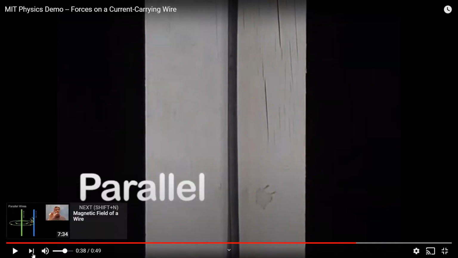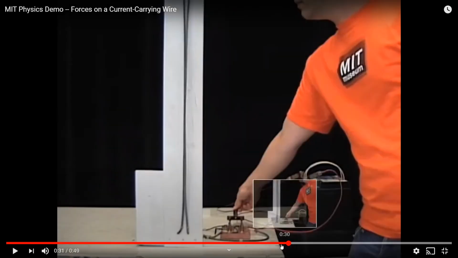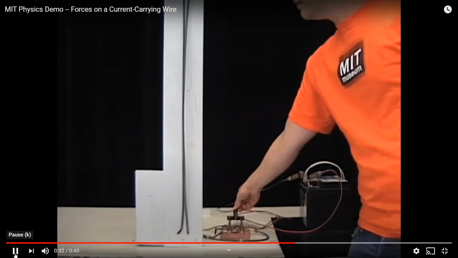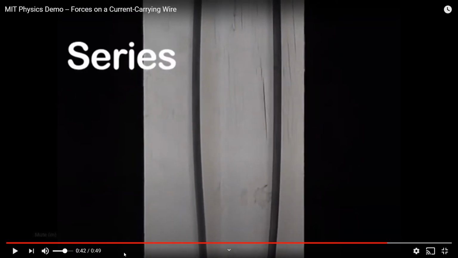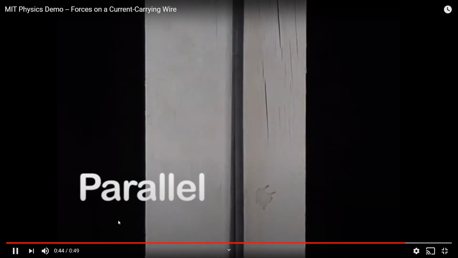Series, okay, I don't know if this makes sense immediately when they say series, but they mean that these wires are connected in series so that the current goes up this one and then down this one, so the opposite direction, right? And when they're in series, they repel each other because the current flows in opposite direction, and when they're in parallel, same direction, they attract each other. That's pretty much it. We'll watch out the rest of the video here. I don't think there's anything else.